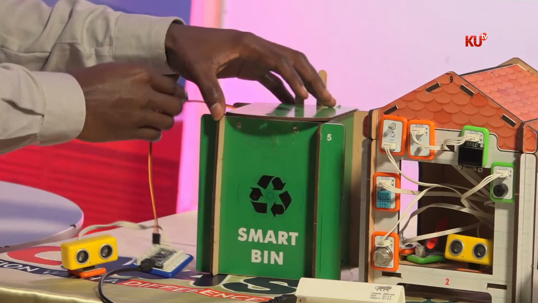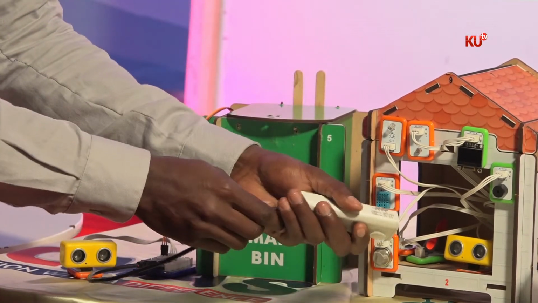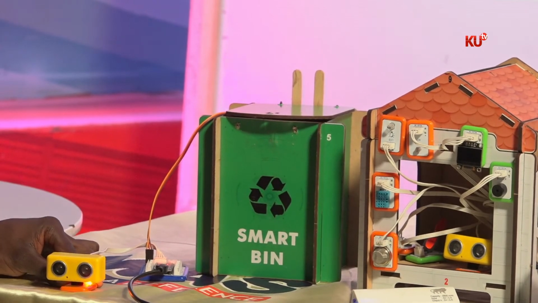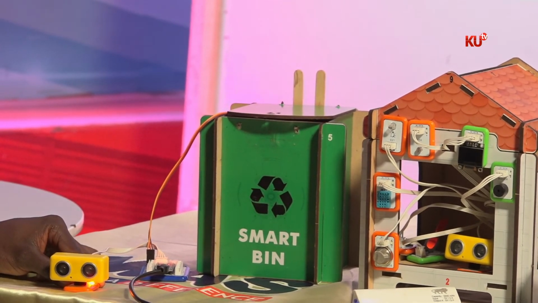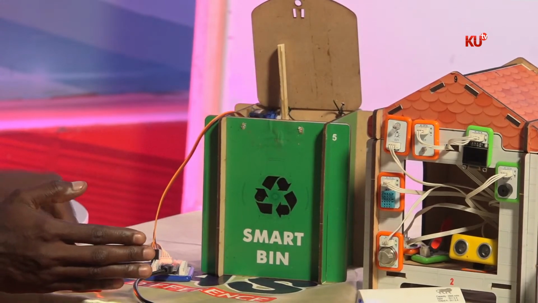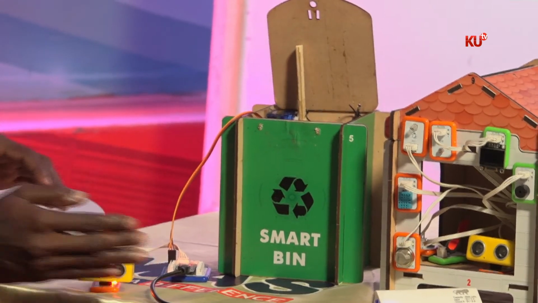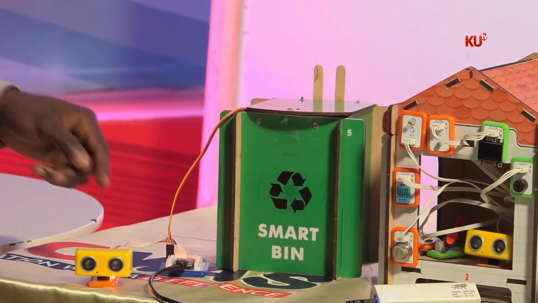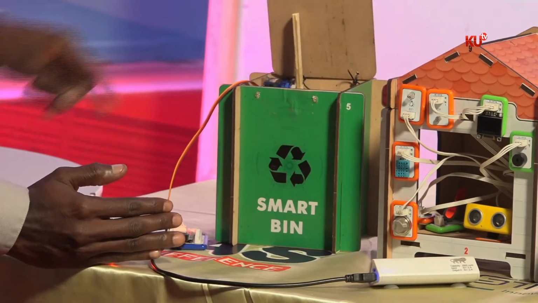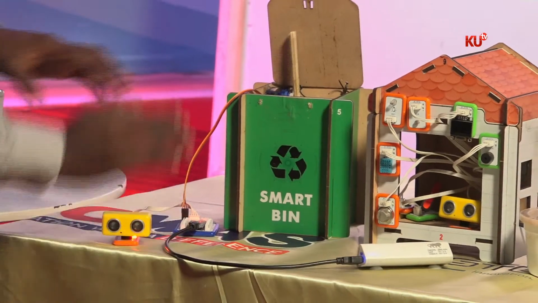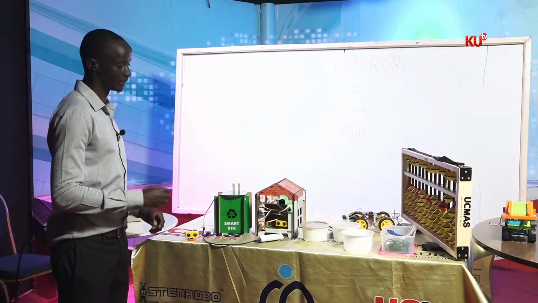As you can see, I'll demonstrate it again. This part here acts as the input. It takes data from the environment. Whenever I put my hand here, it takes the input. After taking the input, it takes it to this Arduino board. Then it processes it, and after processing it, it takes it to this motor and instructs it to open. That is how this program has been programmed.